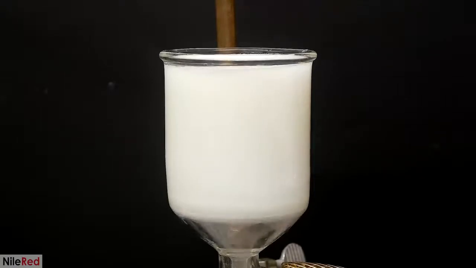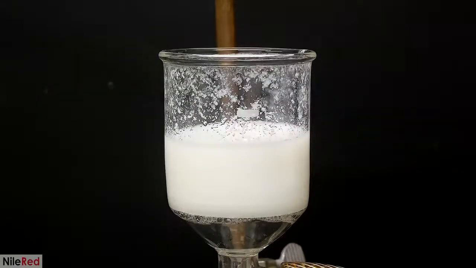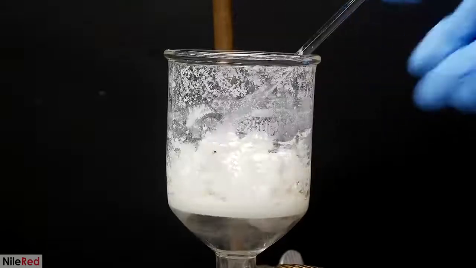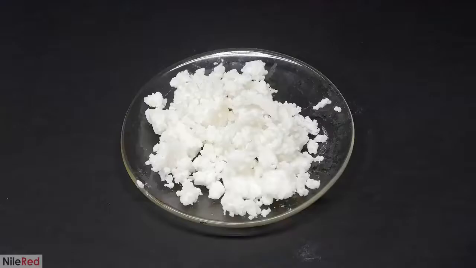I pull away all of the liquid, and then just like last time, I wash it several times with a whole bunch of water. I leave the pump on to dry it up as much as possible, and then I dump it out onto another watch glass. To get rid of the water in this and in the triacetate, I put them both in my toaster at a low heat for a couple hours.